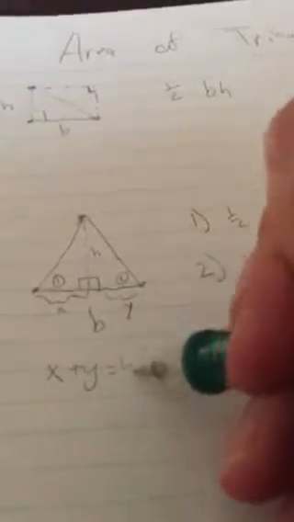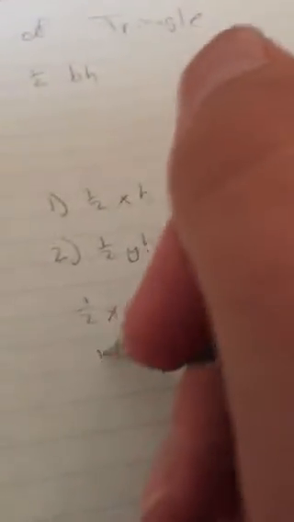Then to find the total area, we want to add up the area from triangle 1 and triangle 2. So in the formula, it'll be half times x times h plus half times y times h, which is half times x plus y times h. And we know that x plus y is equal to b. So we can just change the formula: half base times height, and it works out again for the second situation.